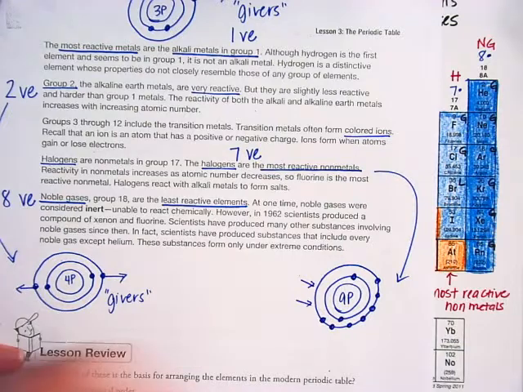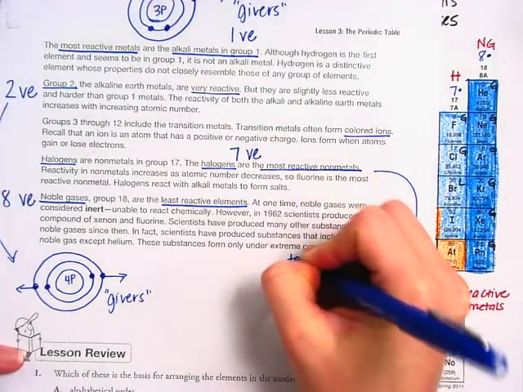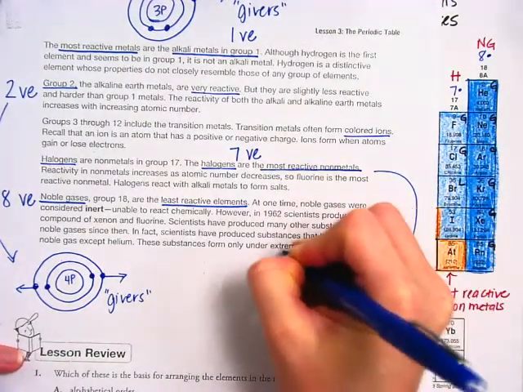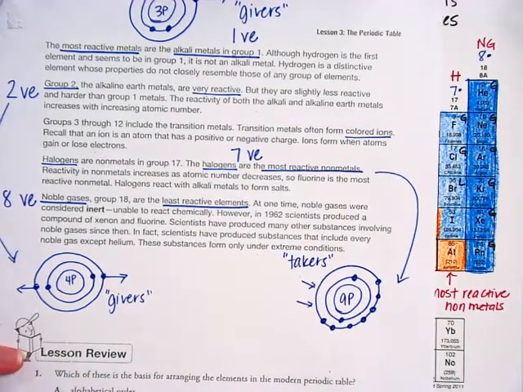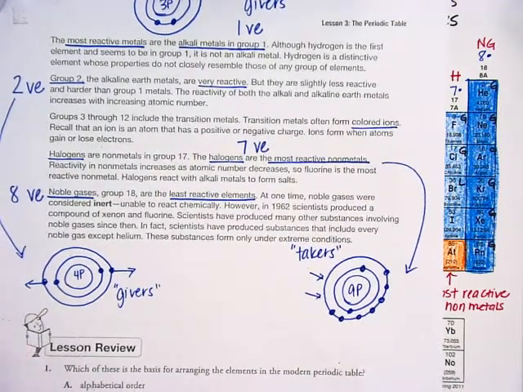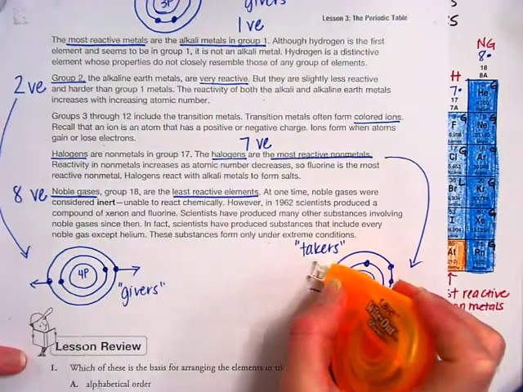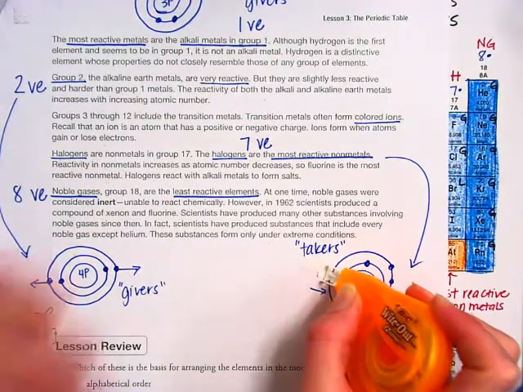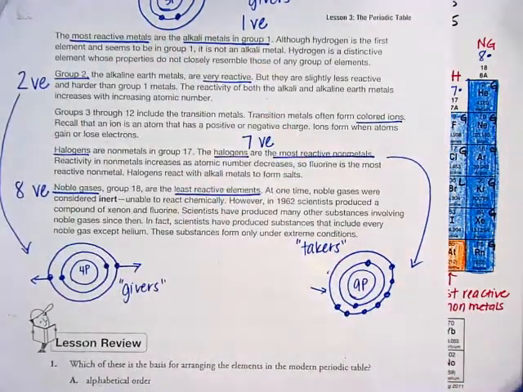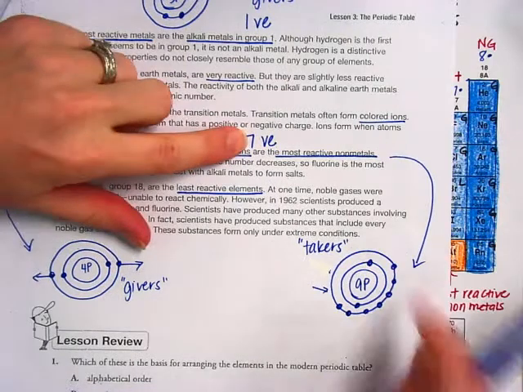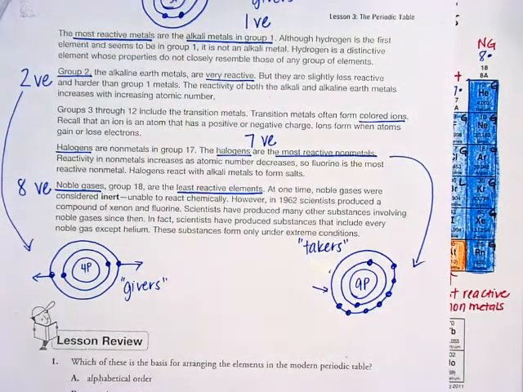So we call these the takers. They try to take electrons. And it's not that hard to find someone who's willing to give 2. No, not 2, guys. How come you're not correcting me? How many does he need to make it full? Only 1. He has 7, right? They really only need 1. We said they had 7 valence electrons, so they only need 1.